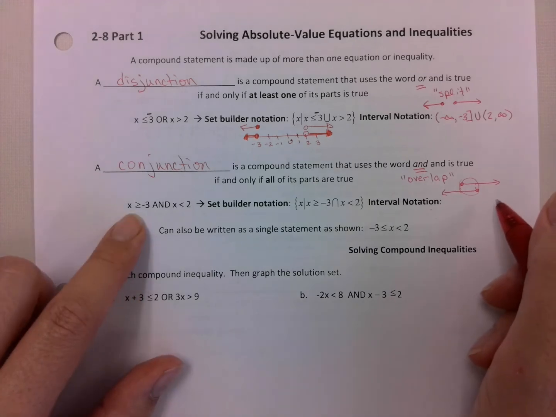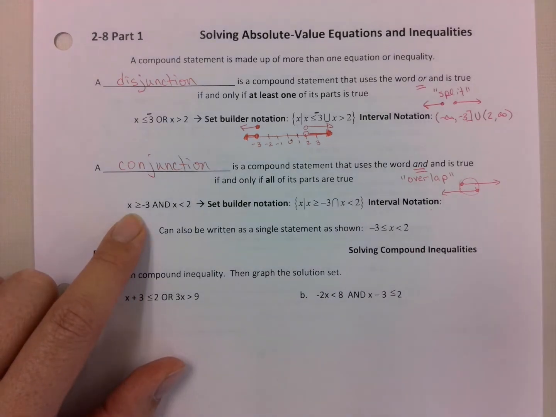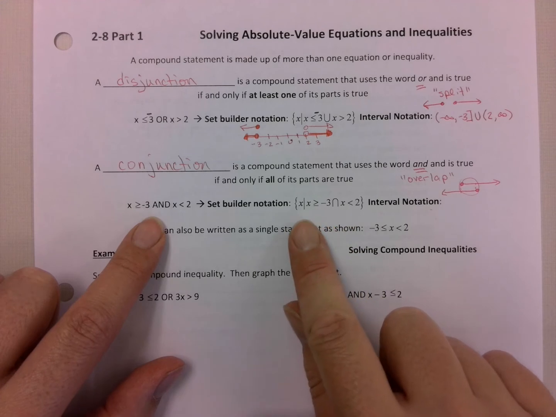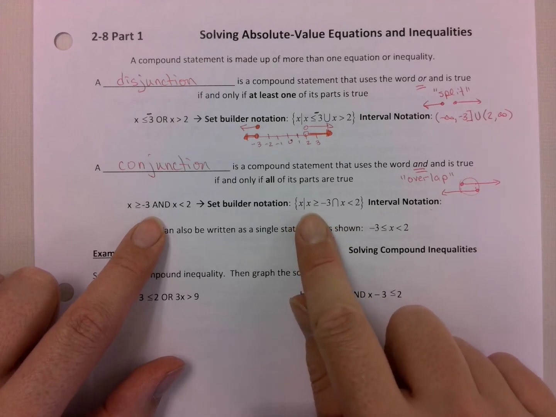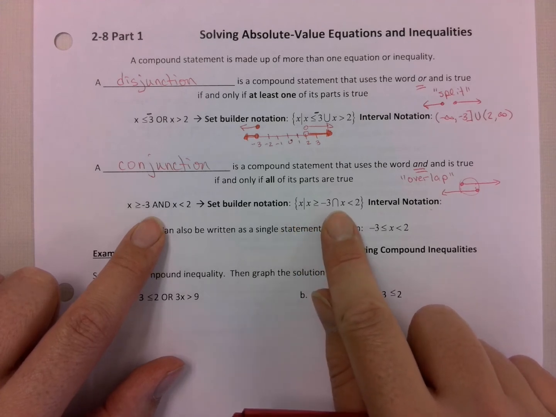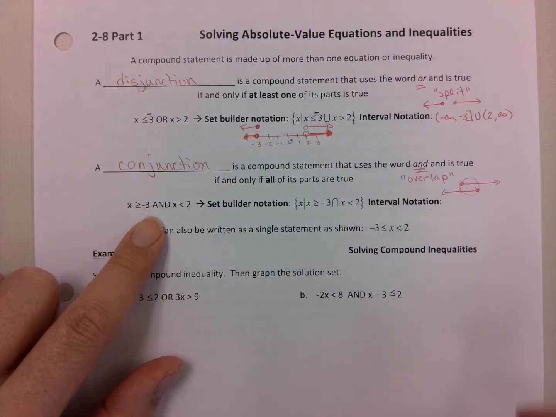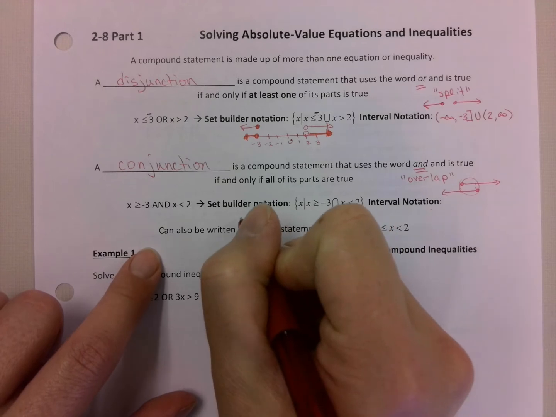We have these same numbers, but notice the signs are flipped. When they go to do set builder, x such that x is greater than or equal to -3, and that is your intersection symbol, x is less than 2. Let's talk about this on a graph.